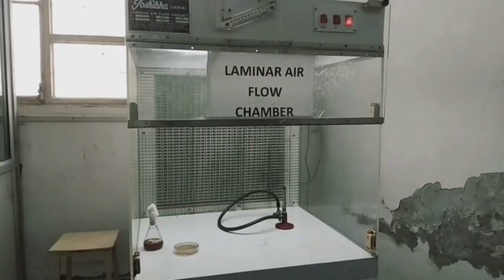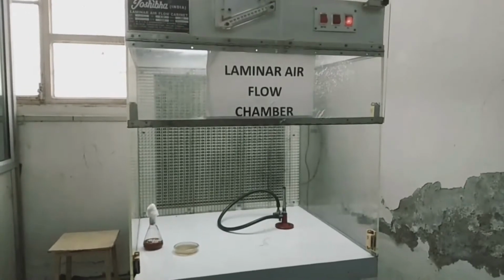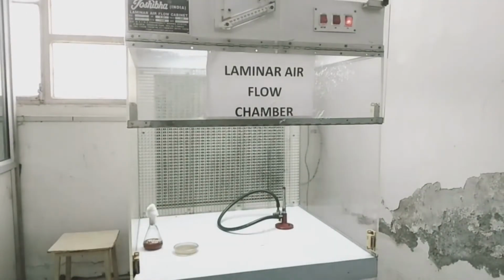Okay, first instrument is laminar airflow. This is the instrument where the proper sterilization work is done. Means that here a proper sterilized condition is provided to us, in which we can do different types of laboratory work such as culture inoculation, pure culture techniques, spread plate method. There are lots of techniques, as I had told in the previous videos. So all the works are done in this chamber.